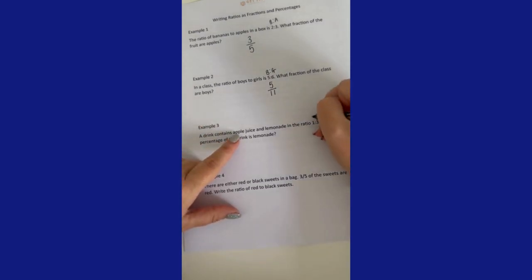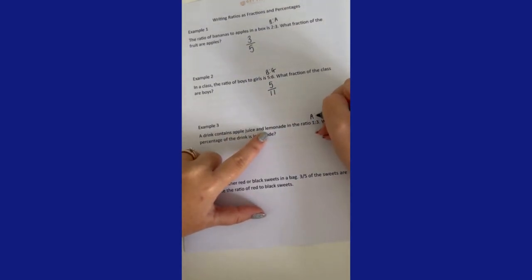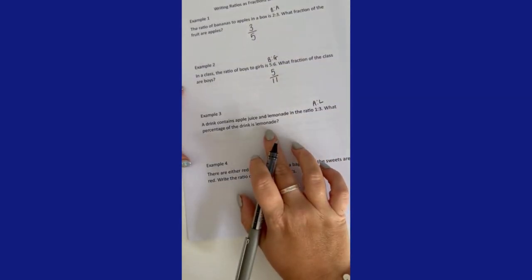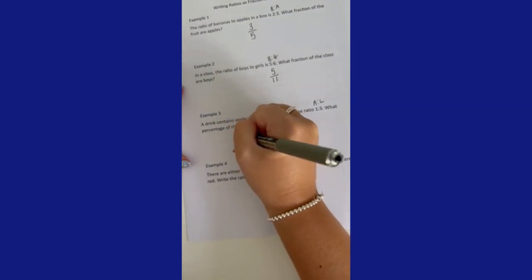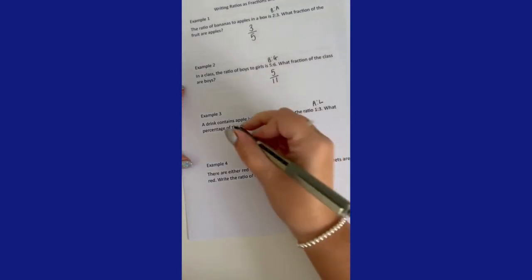Again, we need to make sure we're certain as to which part is lemonade. Apple juice is mentioned first, which means apple juice is the first part of the ratio. Lemonade is mentioned second, which means lemonade is the second part of the ratio. Okay, now, if we write that as a fraction, we're looking at the fraction that is lemonade, which we know is 3 parts, out of a total of 4 parts, because I've got 1 add 3, which is 4. So I know that the fraction of the drink that is lemonade is 3/4.